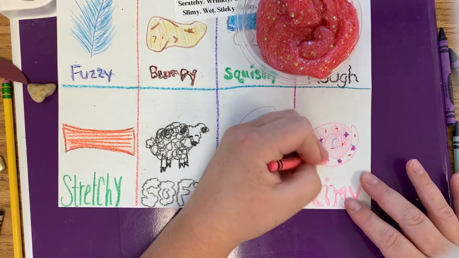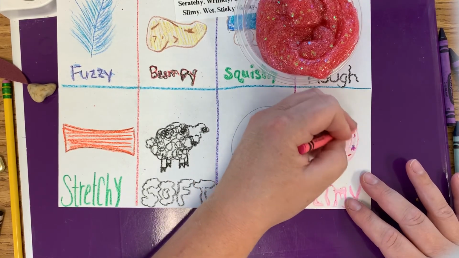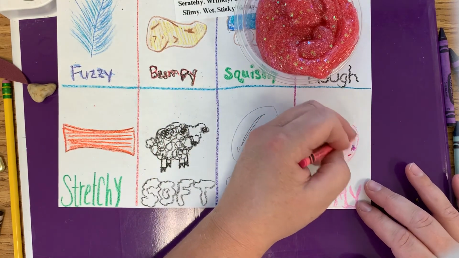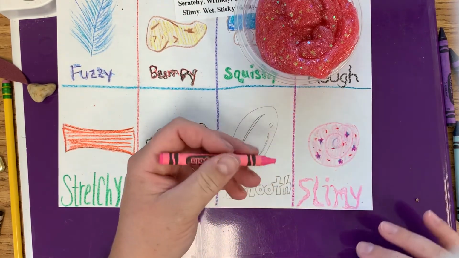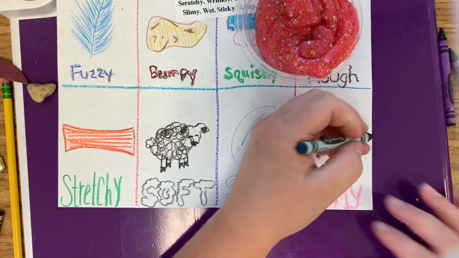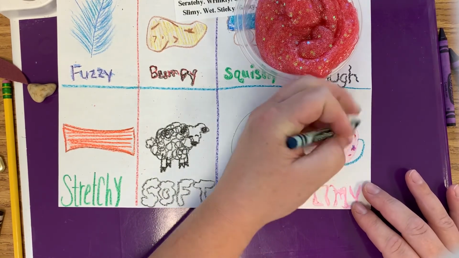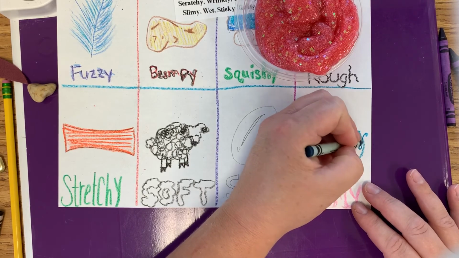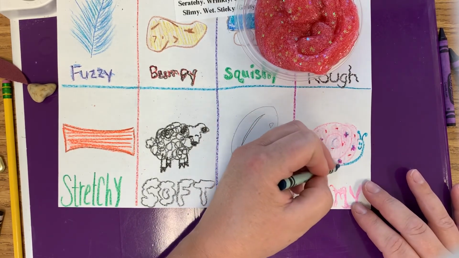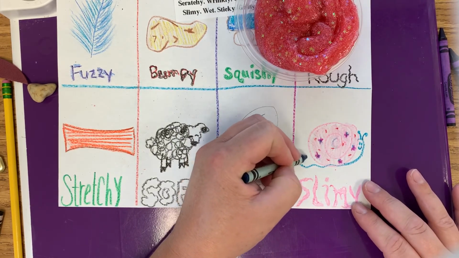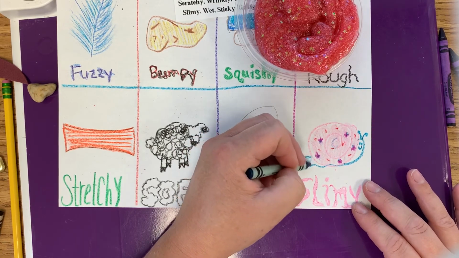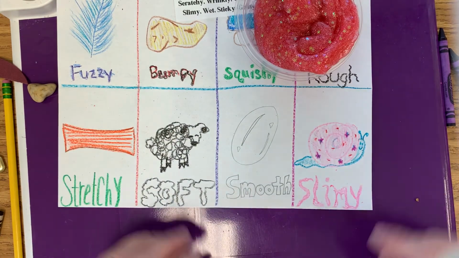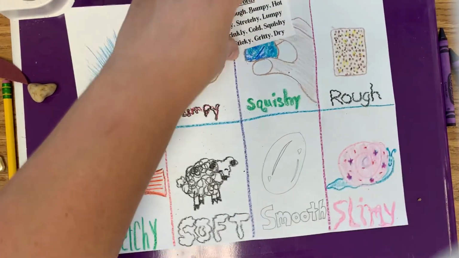It almost looks like a snail shell, doesn't it? The shell of a snail is not slimy, but the actual snail itself does leave a slimy trail. Ooh. All right, I'm going to turn this into a snail here. And I'm going to make a little cartoon snail. And he's going to leave his slimy trail. There we go.